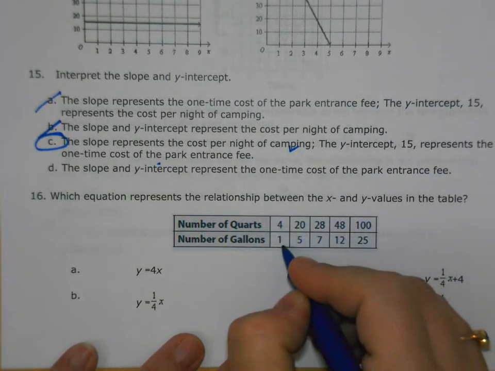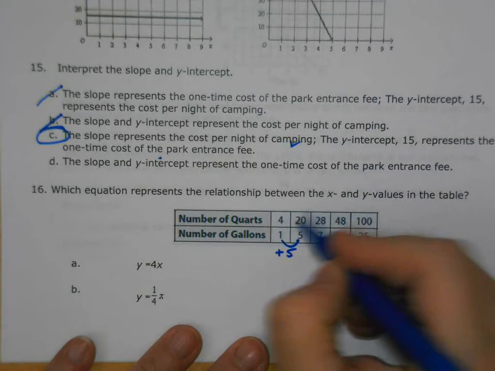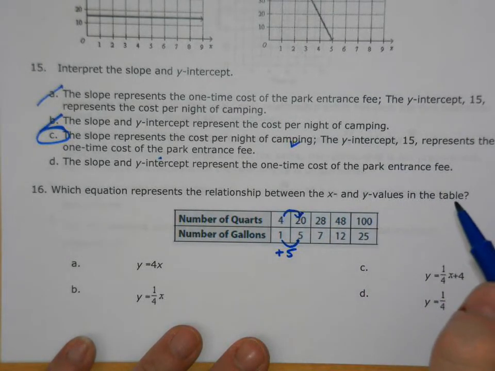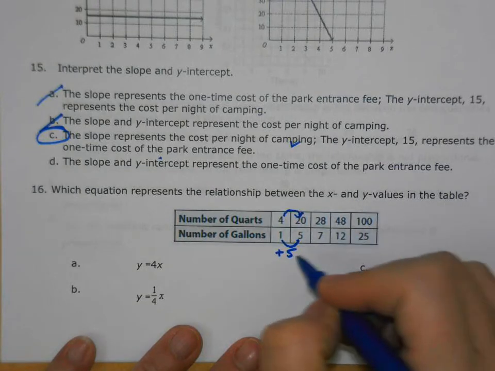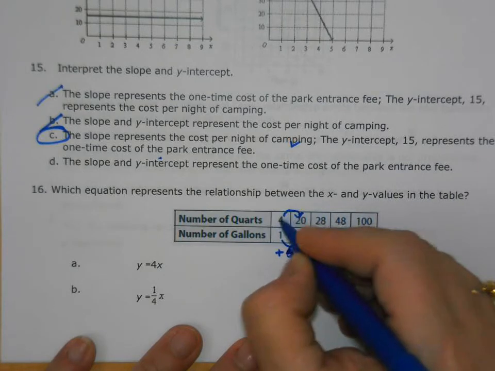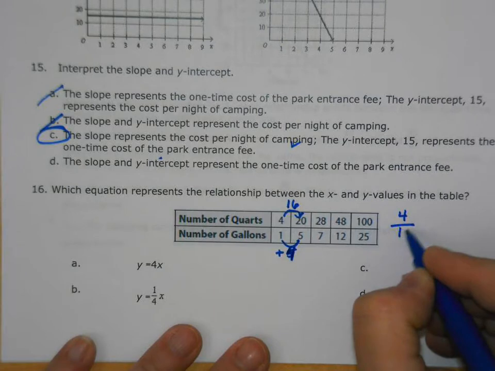Number 16, which equation represents the relationship between the x and the y values in the table? So I'm going to look at my change in y. My change in y here is plus 5. My change in x here, actually, that's not plus 5, that's plus 4.